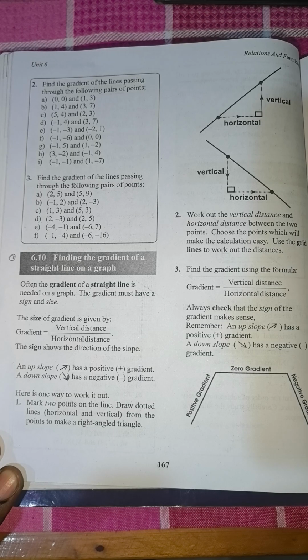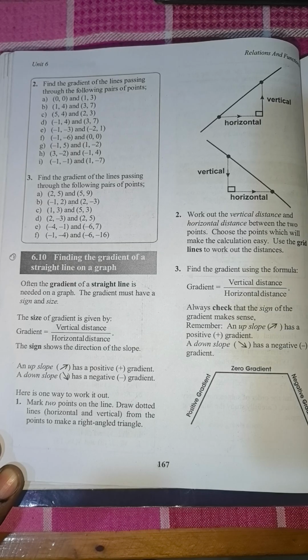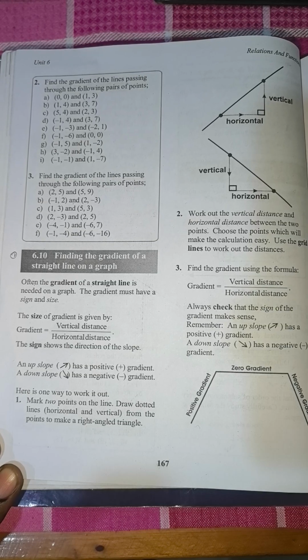So m is the change in y values over the change in x values. We saw that we have positive and negative gradients, and we can even have a zero gradient. So that's what we looked at in the introductory video for the gradient of a straight line.